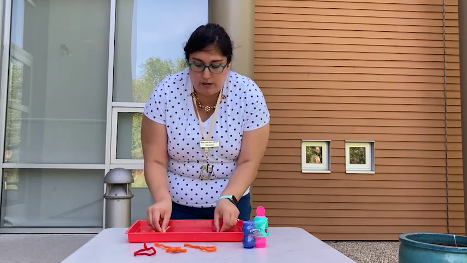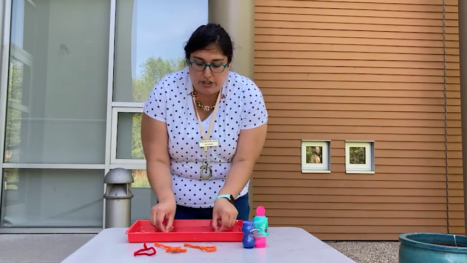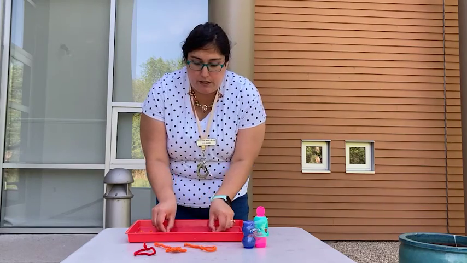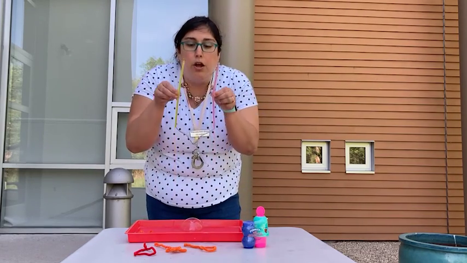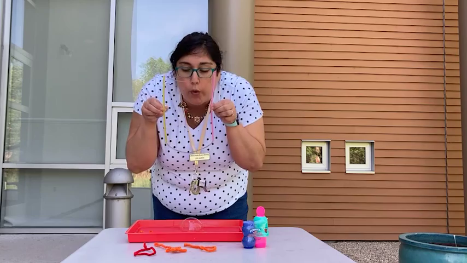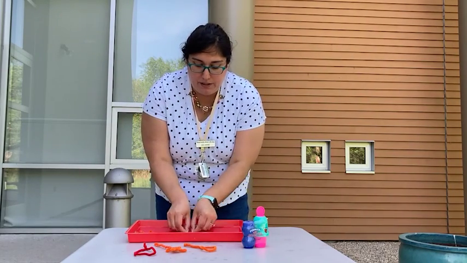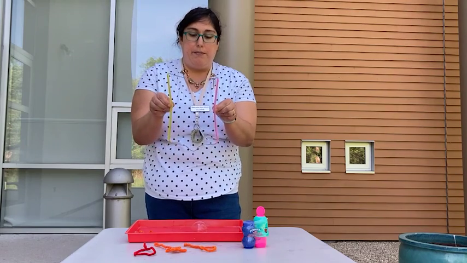And then you want to squish it up in the bubbles, move it back and forth. And see what happens. Does it make one giant bubble? Does it make several little bubbles?